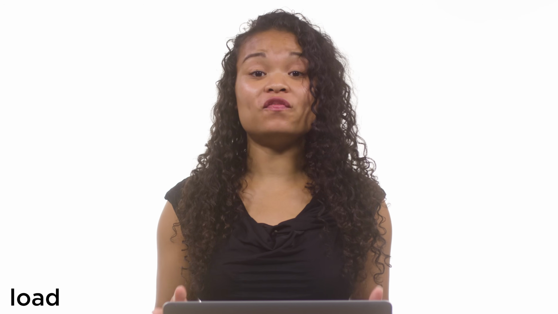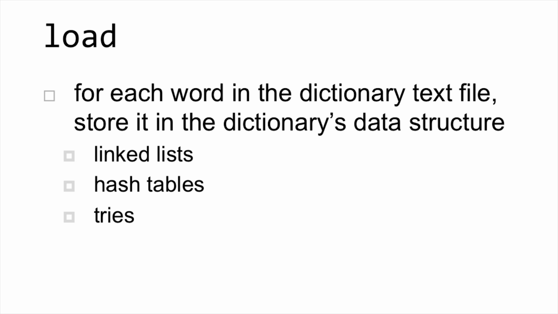Let's start by creating our dictionary. For each word found in the dictionary text file, we'll want to store it in the dictionary's data structure, and it's up to us to create a representation for our dictionary, whether it be a linked list, hash table, or trie. If you choose to implement your dictionary as a trie, then you can fast forward in this video, because we're going to be talking about linked lists and hash tables now.